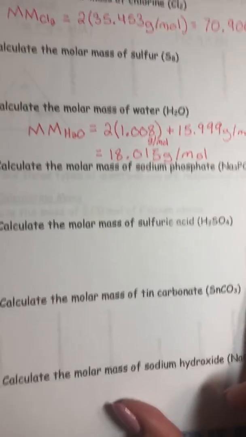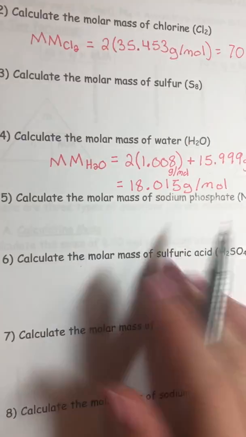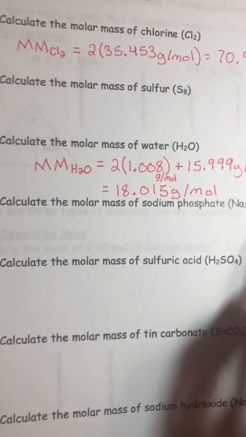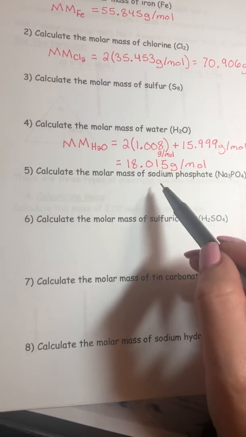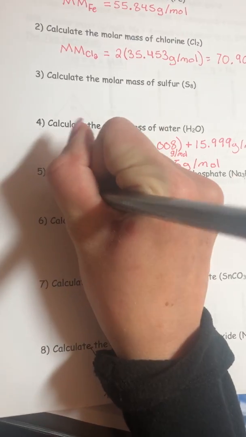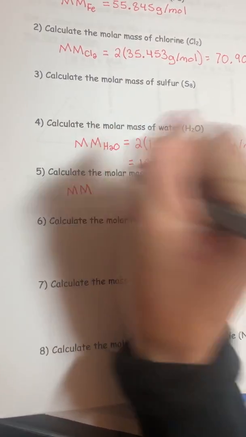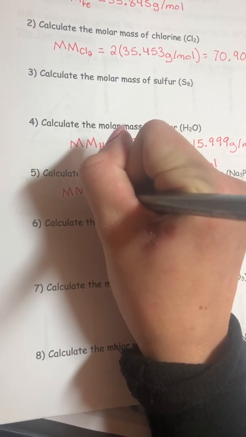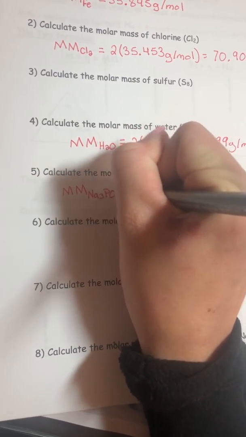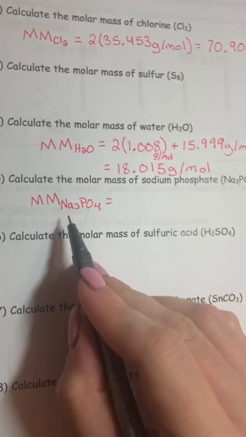Okay, let's try Na3PO4, the molar mass of sodium phosphate. So I write MM of Na3PO4. I start with my sodium.